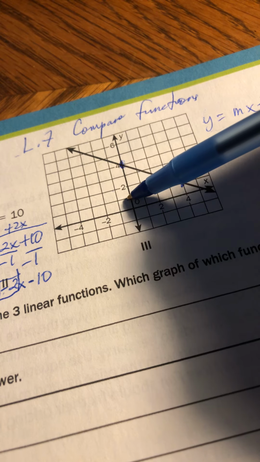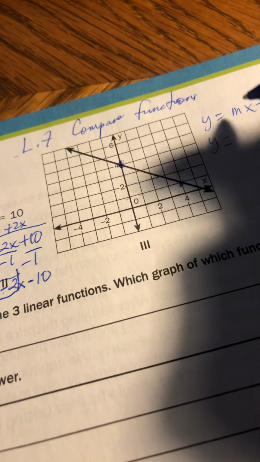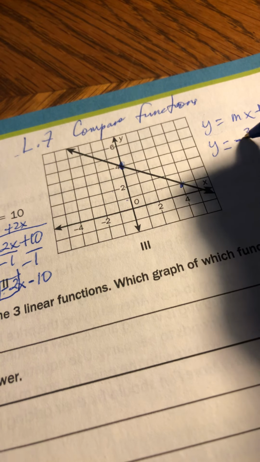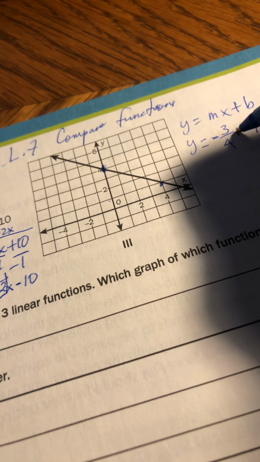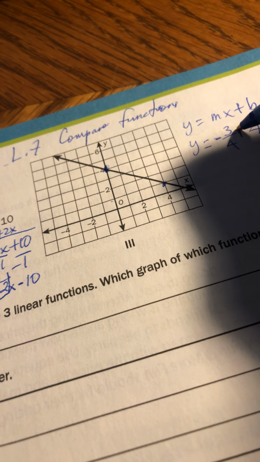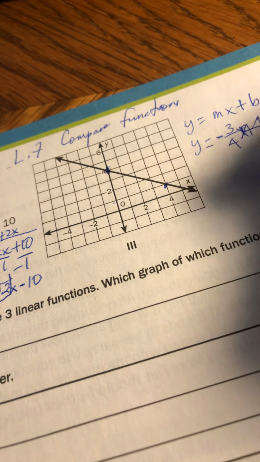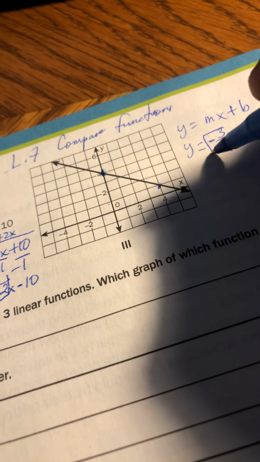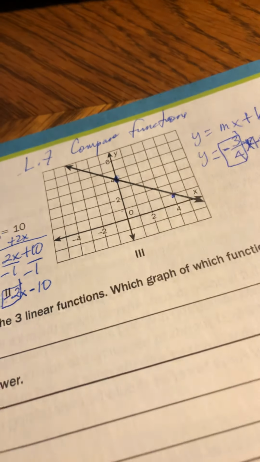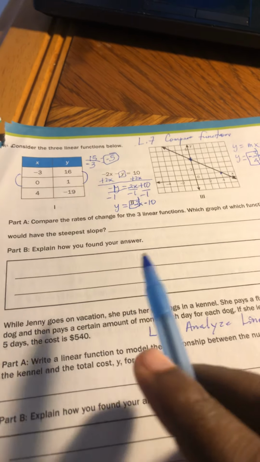And my run is going to be 1, 2, 3, 4. So that's going to be -3 over 4. So my equation for this graph is y equals -3 over 4x plus 4. So my slope is -3/4. All right. And so that's part A.